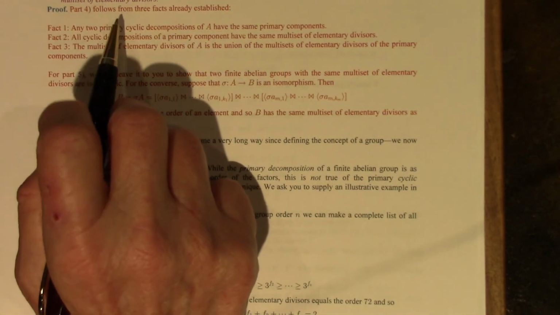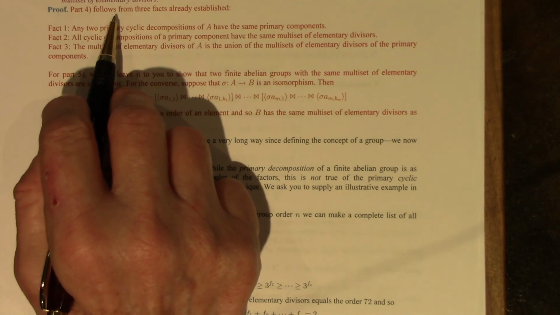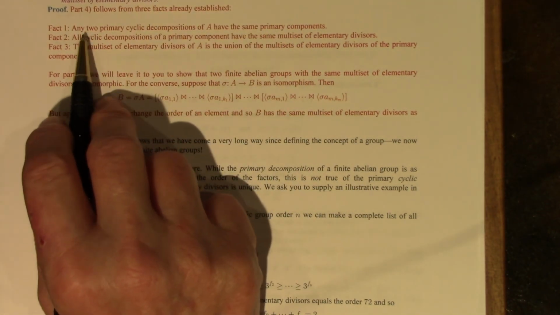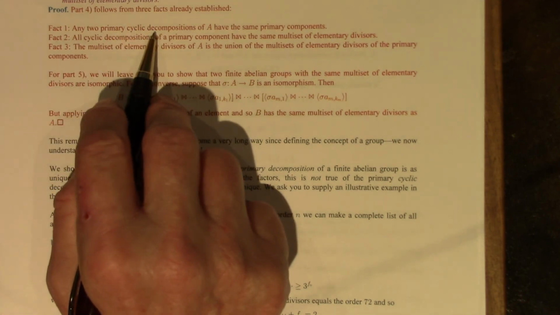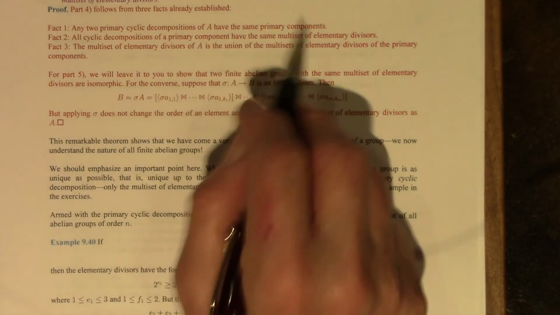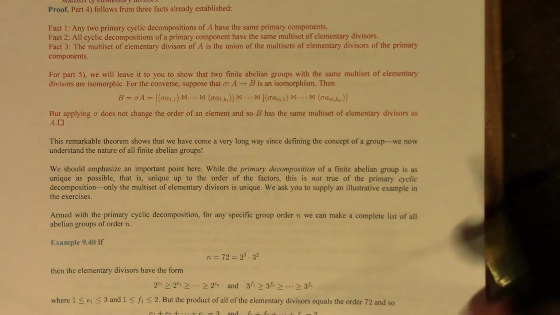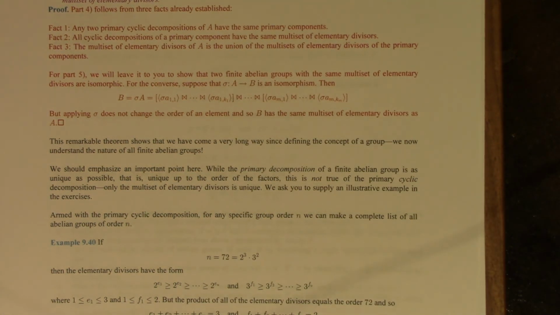There's not much left that we have to prove. The uniqueness follows from three facts we've already established. Two primary cyclic decompositions have the same primary components, or in other words, there's only one primary decomposition.